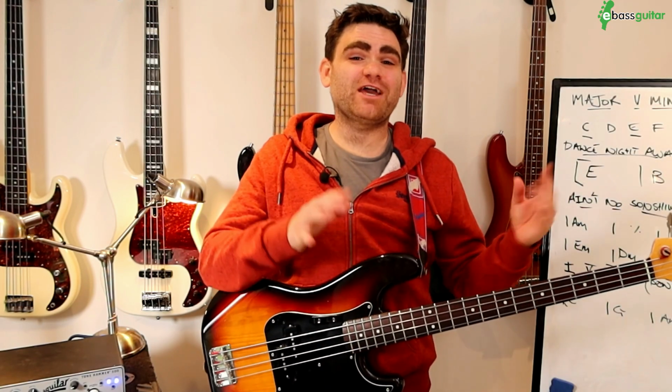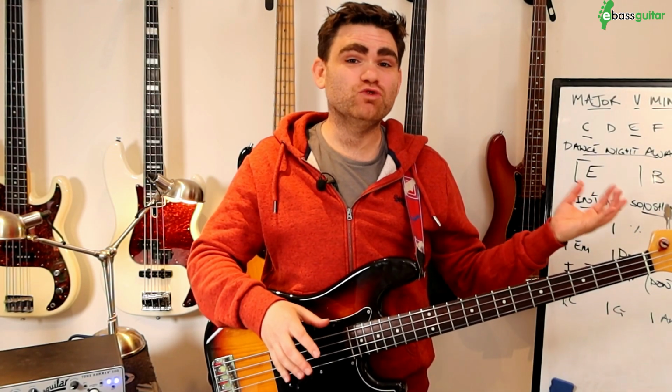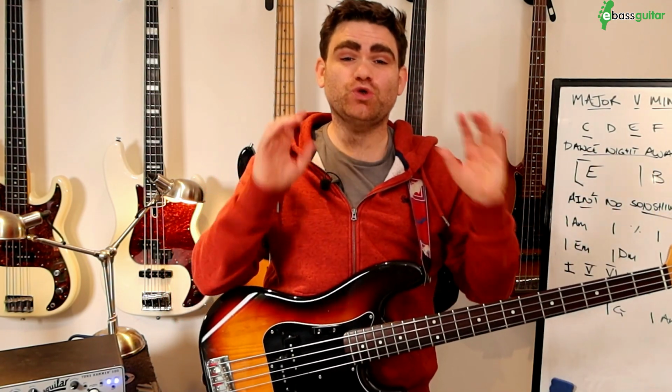Great bass line there. Don't forget you can use the triad or you can use the original bass line over the A minor chord. The choice is yours.